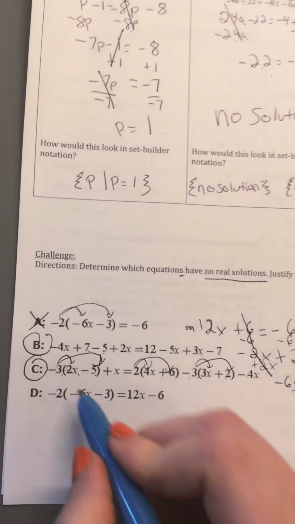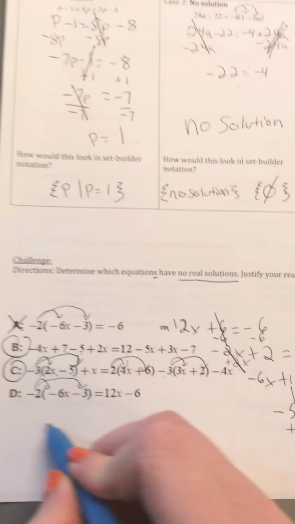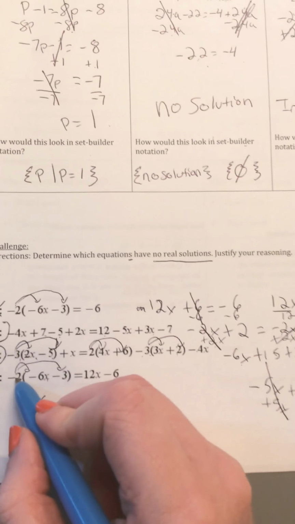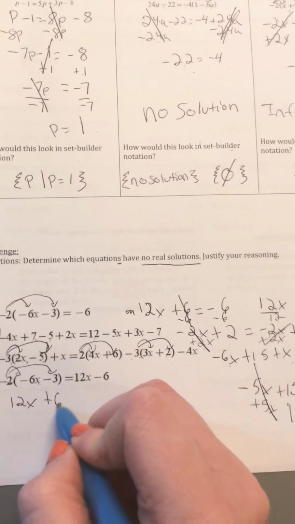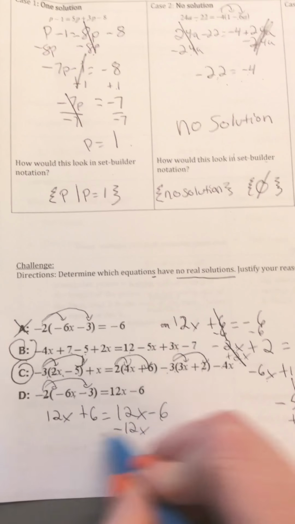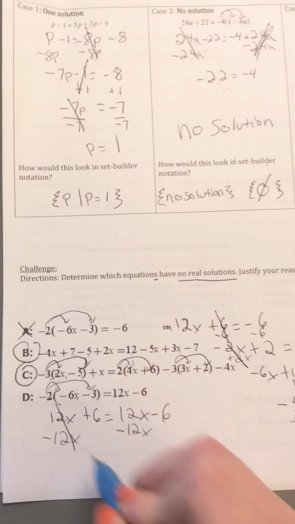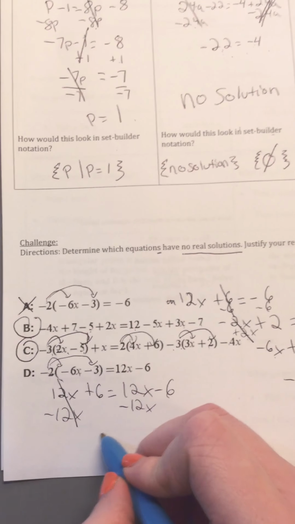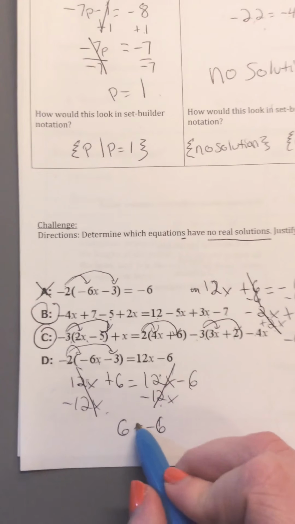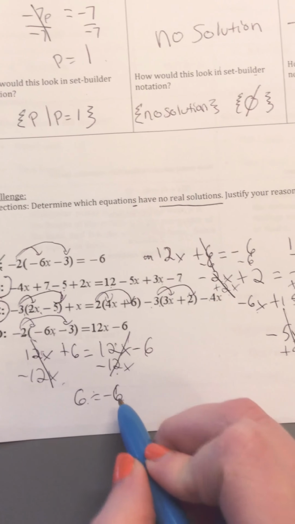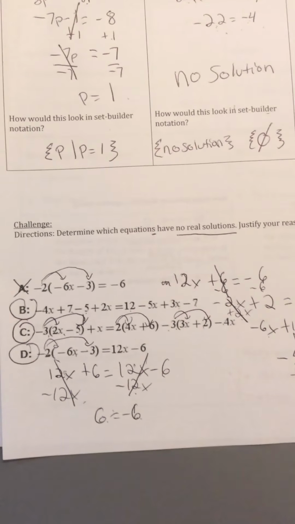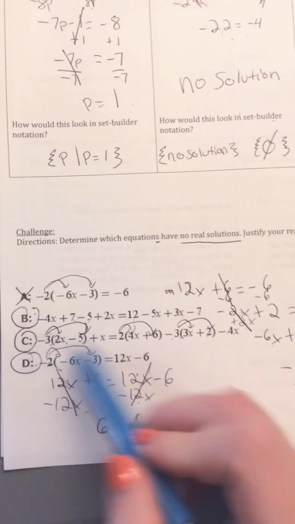So now let's move on to D. I need to distribute this -2. So -2 times -6x is going to give me +12x. -2 times -3 is a +6. I'm going to subtract 12x from both sides. So now I have 6 equals -6 because both of these canceled. This is not a true statement. Even though it's the same number, this one's negative, this one's positive. So again, that means no solution. So we ended up having 3 answers to this question.